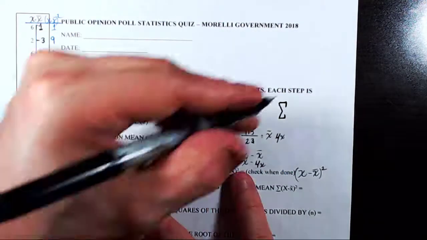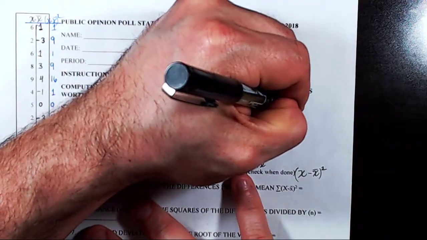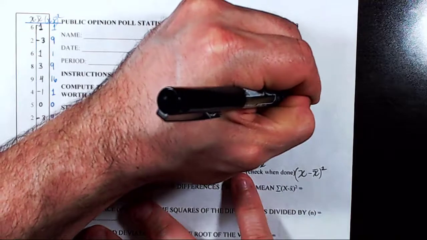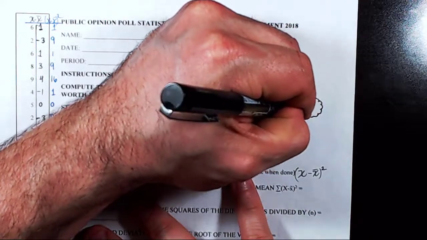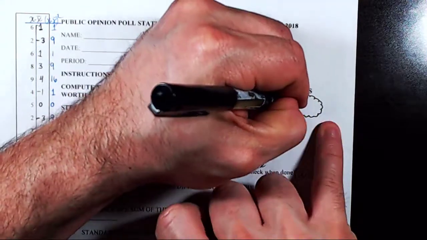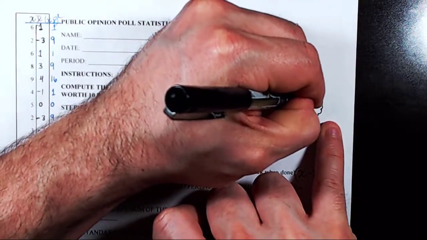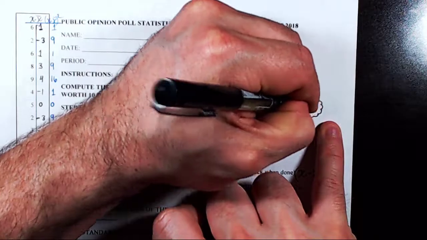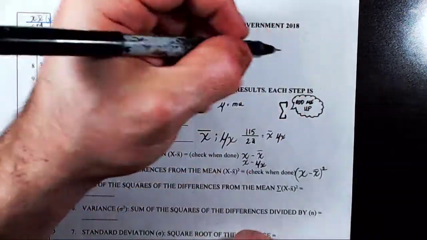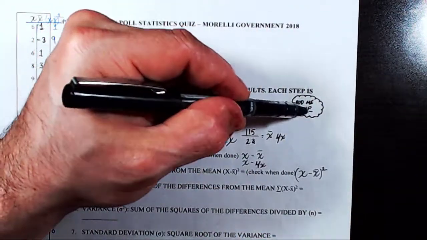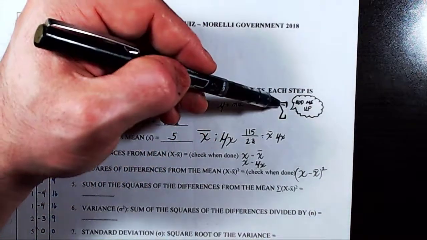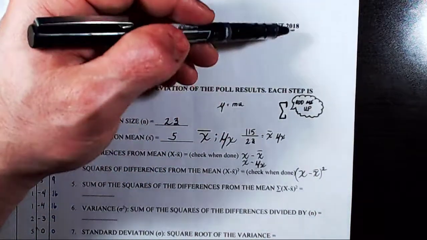Whenever you see that symbol, it's kind of like it's saying, little thought bubble, add me up. So it's saying anything to the right of me, add me up. Or whenever you see this symbol, add up the things above it.